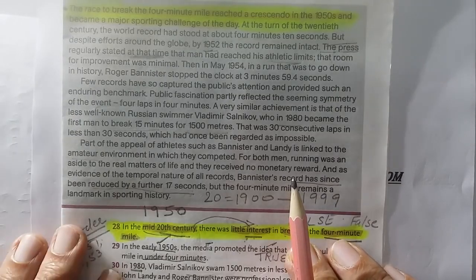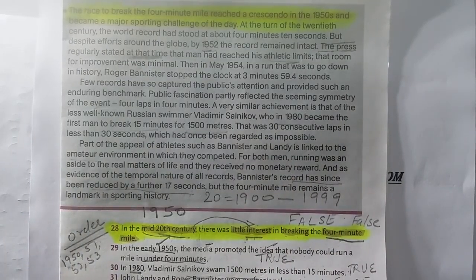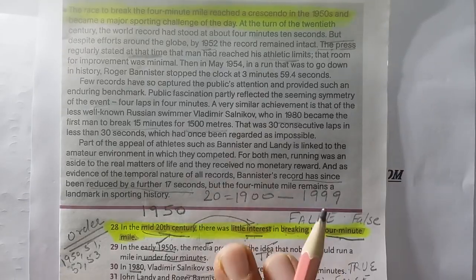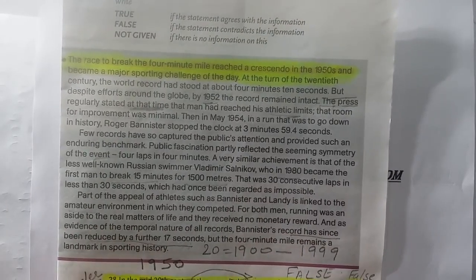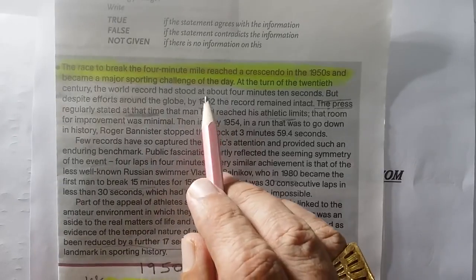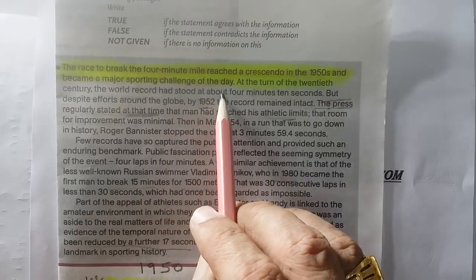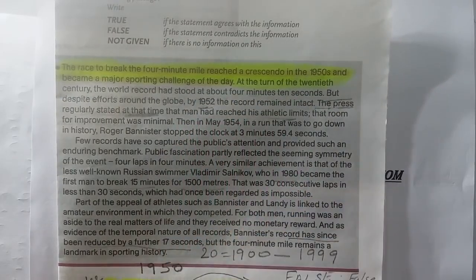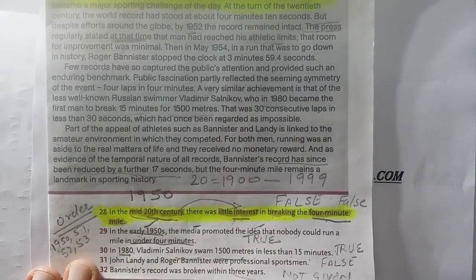Try to check the language. It's very puzzling, I want to say here. What is the person saying to you? Try to check. One second, check the sheet. He said, at the turn of the 20th century, the world record had stood at about 4 minutes 10 seconds. And what is written here? Under 4 minutes.